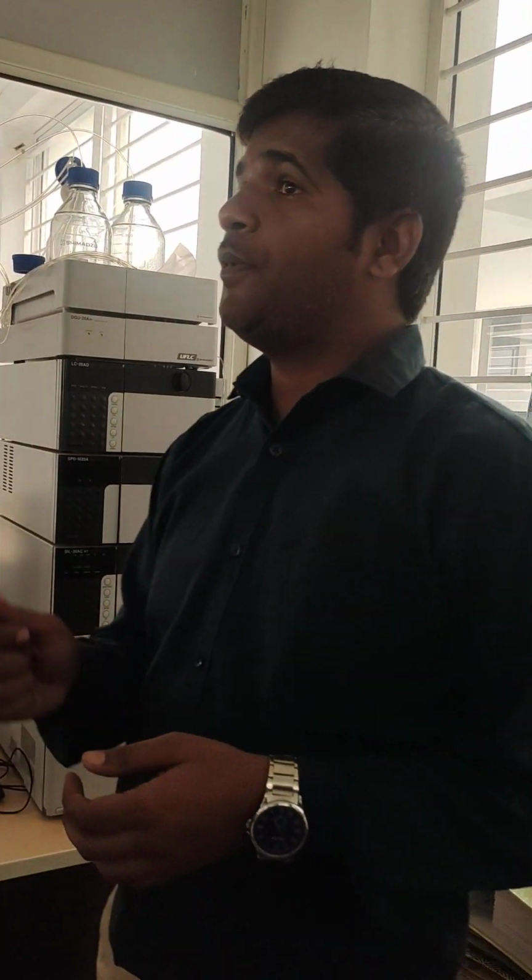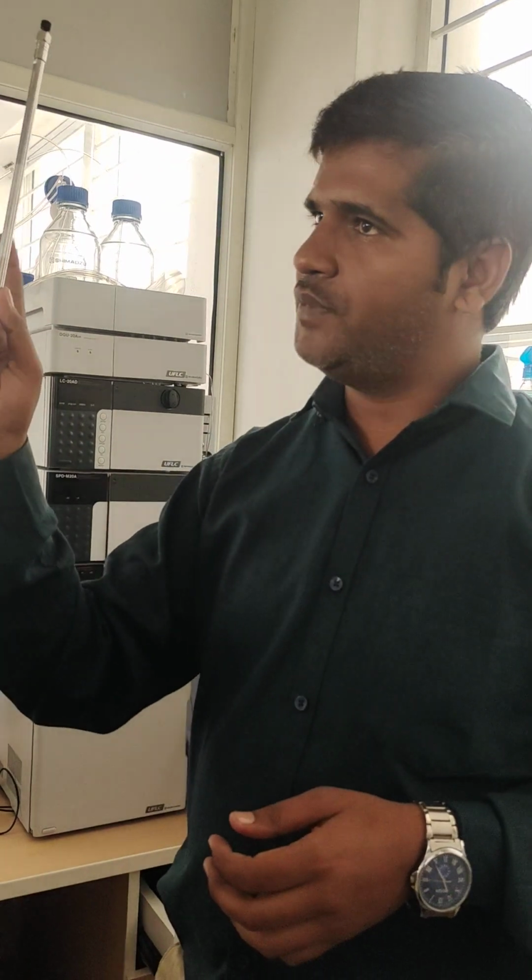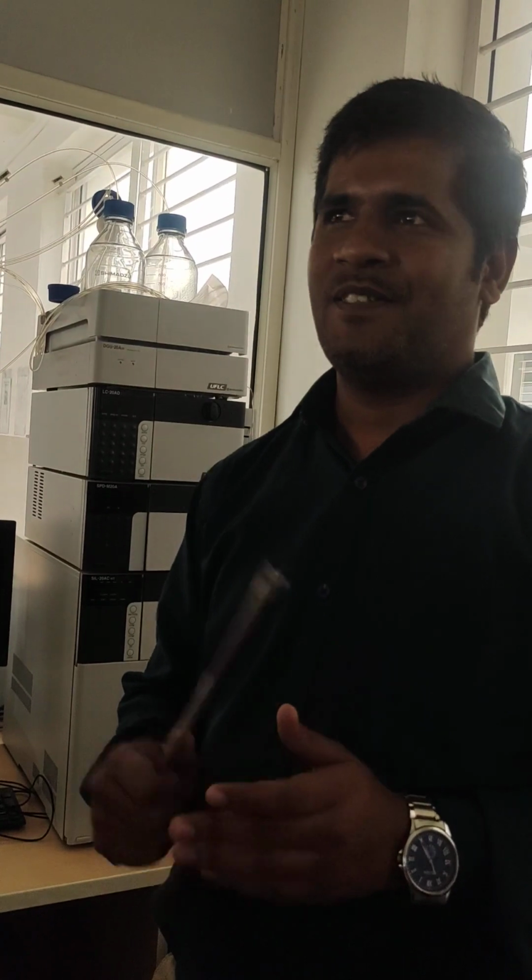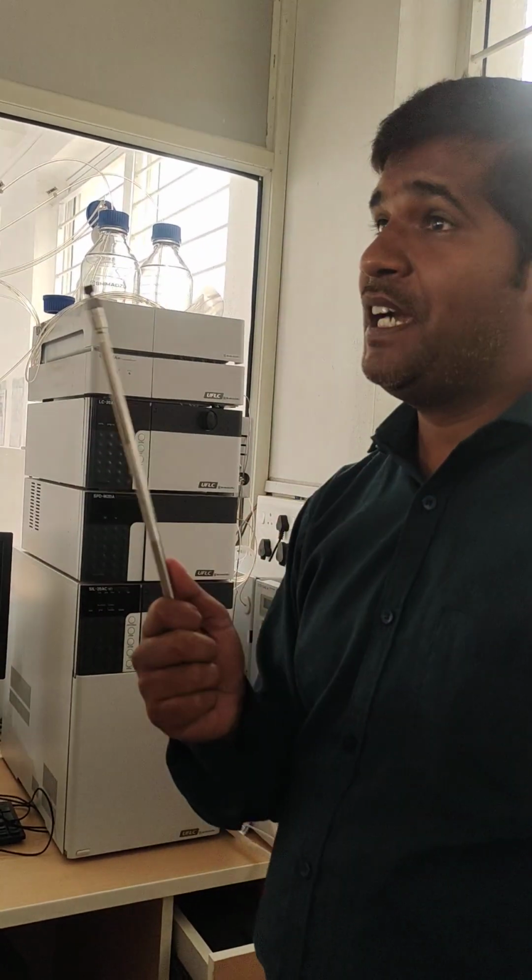Even hydrophilic compounds can also be analyzed with this. We just change the mobile phase and we get the analysis. If you want to analyze a hydrophilic compound also, the C18 column has versatile or limitless uses. That's why we have two columns which are C18.